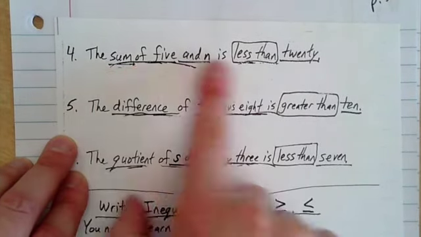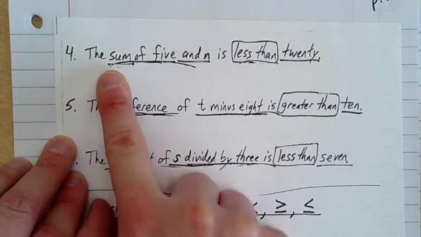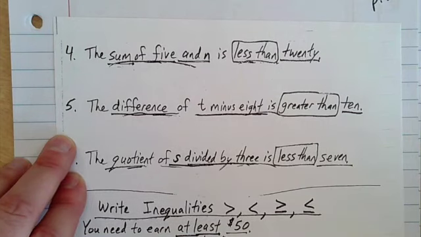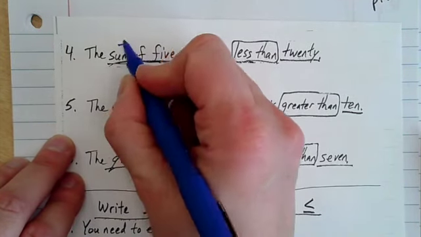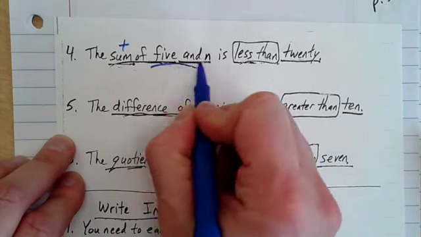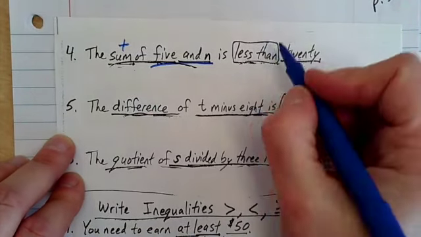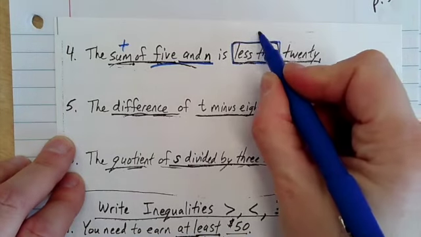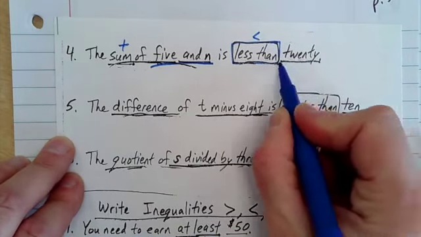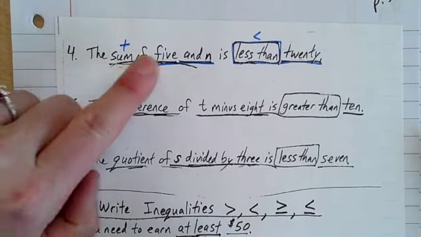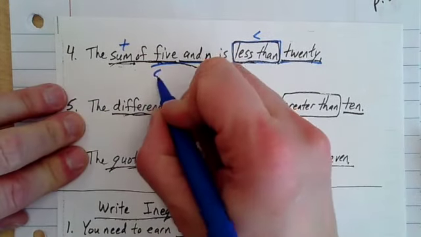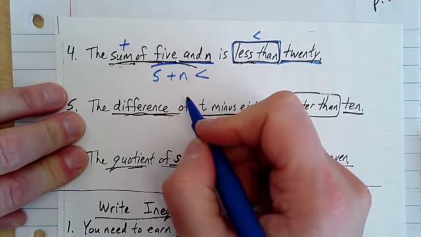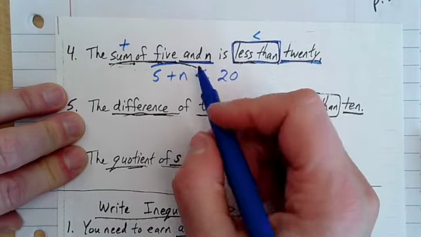So here's what they're telling us. Remember, the directions are we're supposed to use this to write an equation or inequality and then solve. If you look at this, sum means that we are adding. We need to add 5 and n. They give us the keywords less than, so this tells us we're doing an inequality. The less than sign looks like this, and then 20 is our number. So let's just write it. Sum means we're adding 5 and n, so you should have 5 plus n is less than 20. So right there, you have written the inequality.